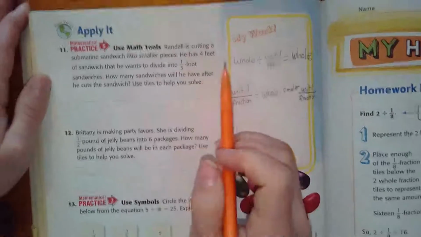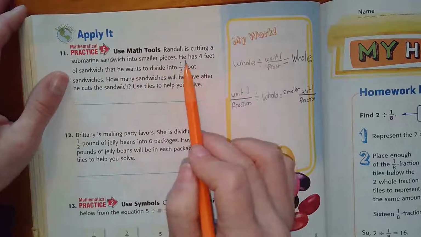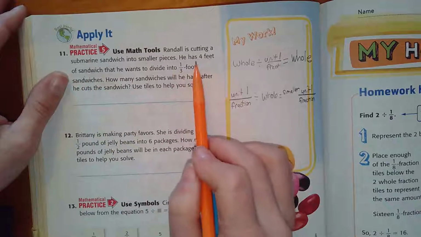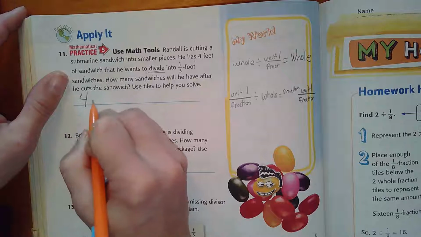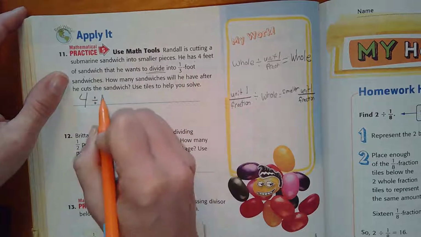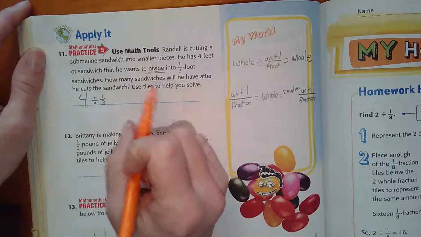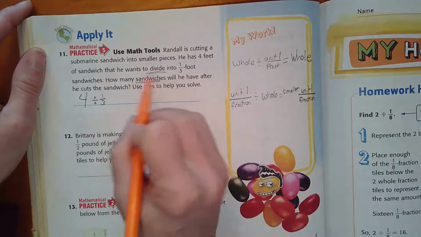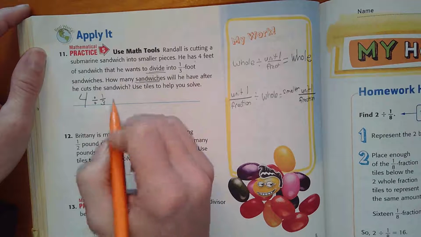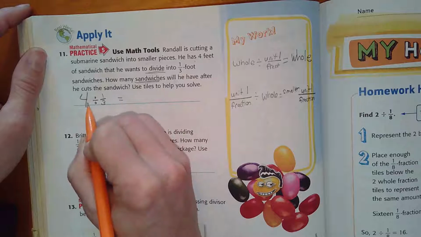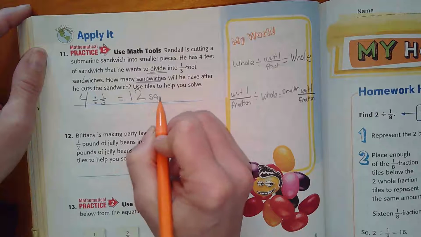So with that in mind, Randall is cutting a sub sandwich into smaller pieces. So he has 4 feet of sandwich, 4 whole feet that he wants to divide. So you're starting with the whole number and dividing it into 1/3 foot sandwiches. How many sandwiches will he have? That's a good hint. You will end up with whole sandwiches. How many of them? Well, if you take your 4 and divide it into 1/3, you're going to have 12 sandwiches.